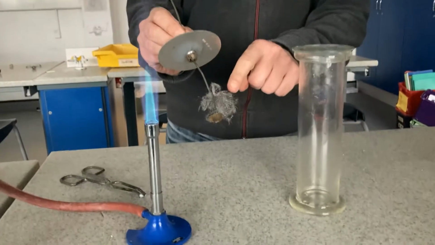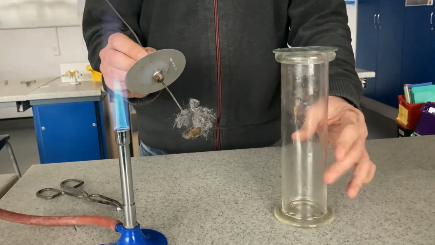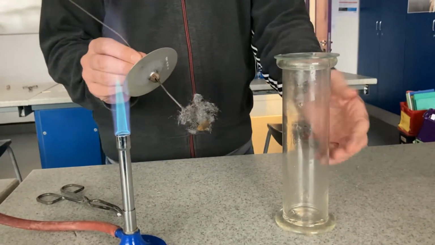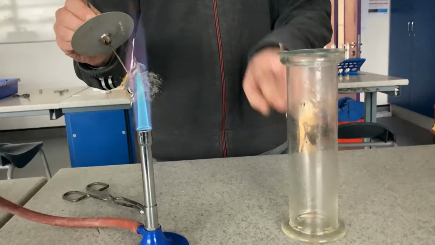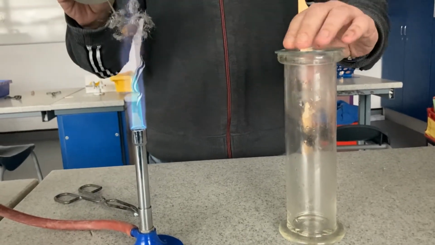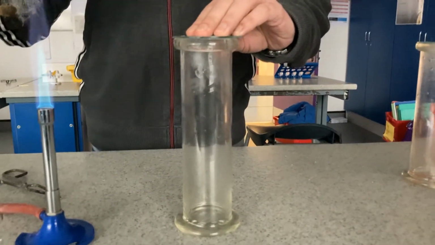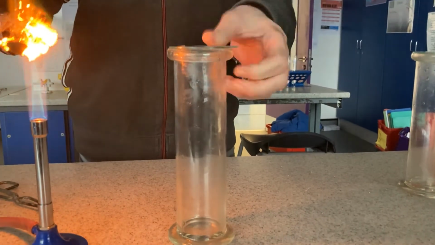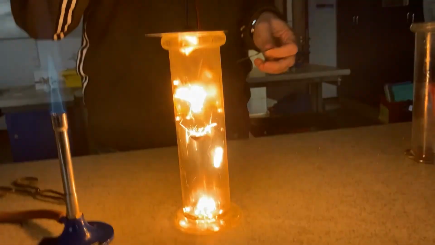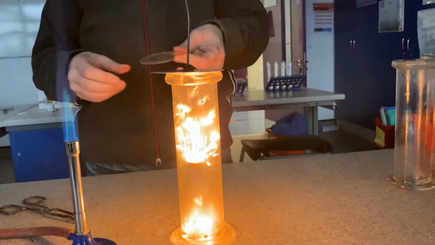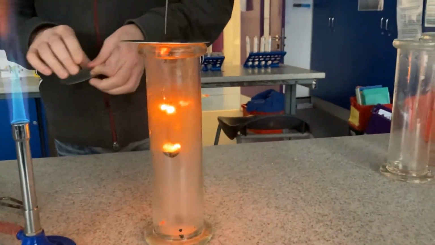Okay, so I've decided to get some iron wool, and we've seen what that's like. It burns quite well when it's very thin, but I'm going to burn it in oxygen, which has got a lot more oxygen than air. Oxygen is 100% oxygen. The air is only 20% oxygen. So I'm going to heat it up here, and I'm going to pop it straight into the oxygen. Gotta be quick. Don't mess it up. Ready, steady, go. Yep, that burns a whole lot better. No messing about.